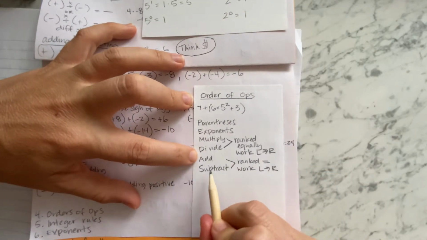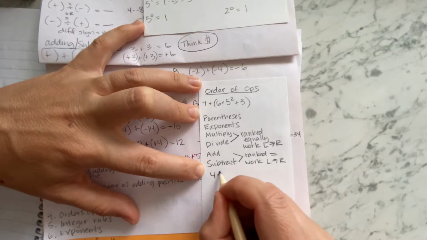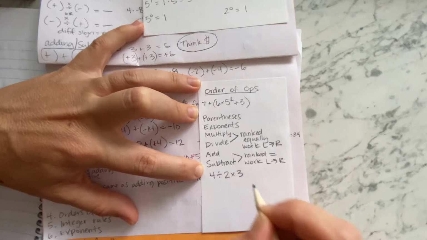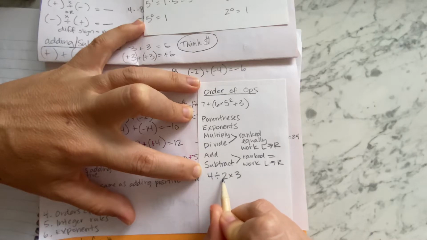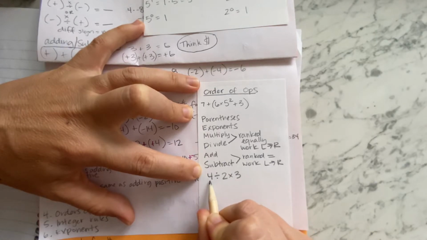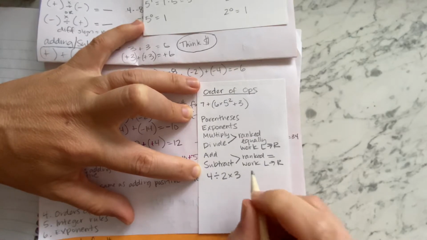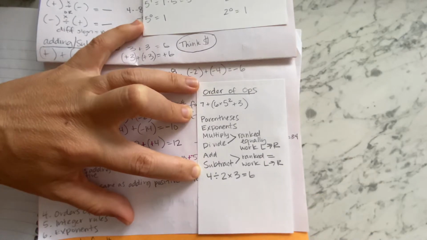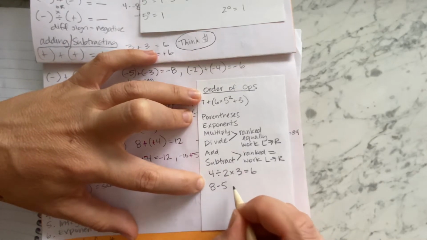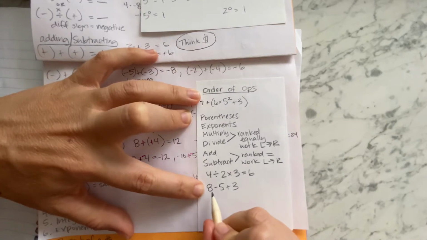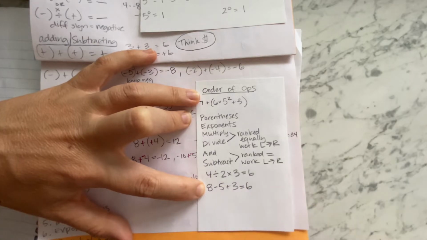All right, so I'll give you an example of this, multiplying and dividing. If you saw 4 divided by 2 times 3, you would not do this 2 times 3 first. You would do this division first. These are ranked equally, so you work in order from left to right. So 4 divided by 2 is 2. 2 times 3 is 6. If you had an add subtract situation like 8 minus 5 plus 3, you work left to right. So 8 minus 5 is 3. 3 plus 3 is 6.